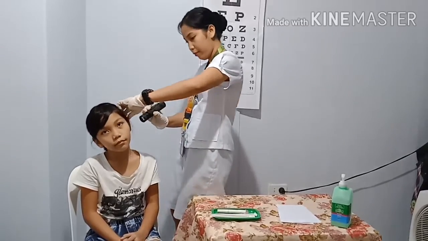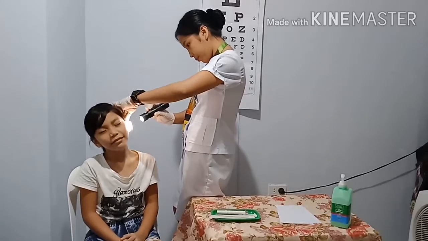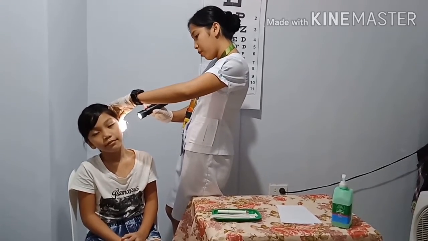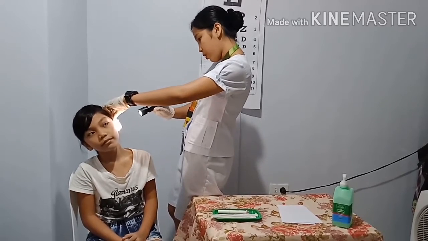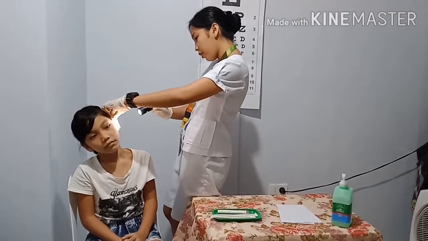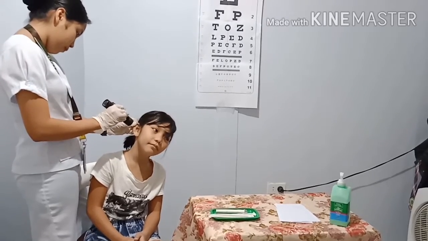There is a presence of cerumen, but there is no presence of blood, pus, and lesion. Does your ear hurt? Not really.